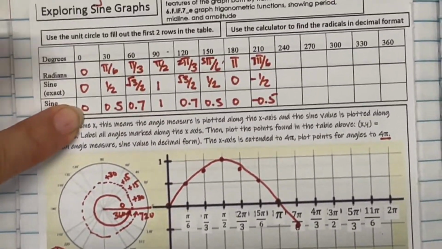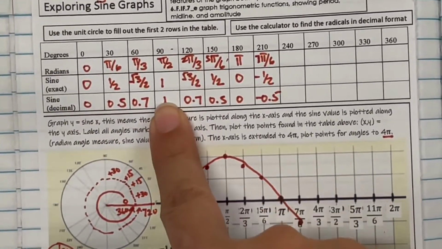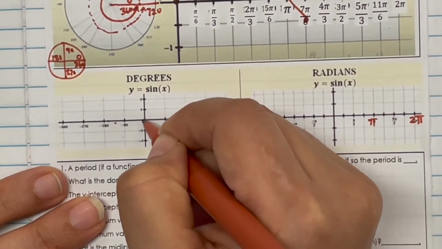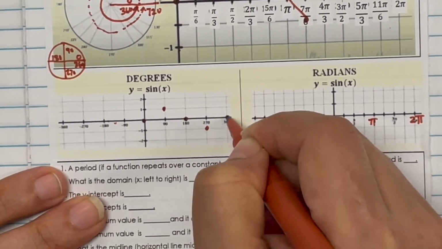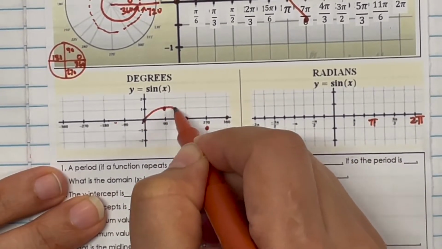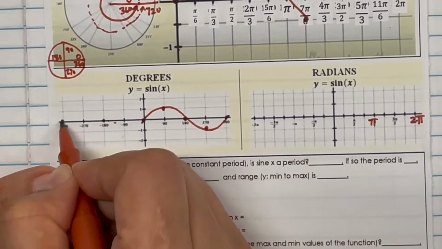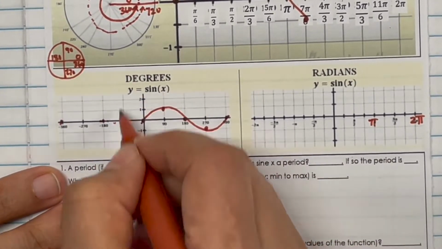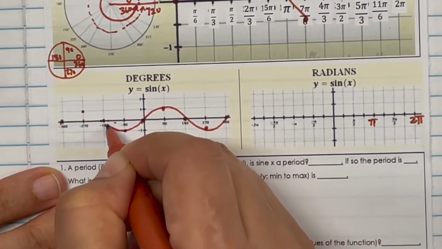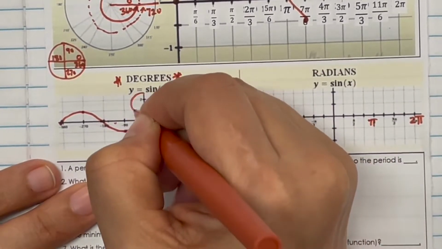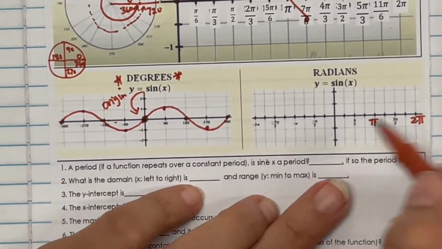So just plot it from the table that you have above. 180 is 0, and so forth. So sine starts at the origin, then goes 1, 0, negative 1, 0. So boom. Then that sine graph repeats on the negative side. So I'm just going to plot the negatives, and then it goes down to negative 1, 0, 1, and then back to 0. So sine starts at the origin. Very, very important. Starts at the origin. You have to know that.